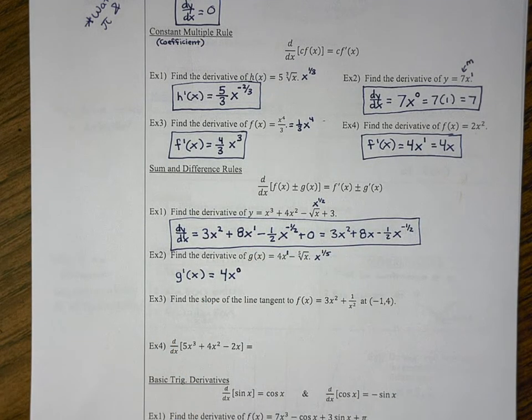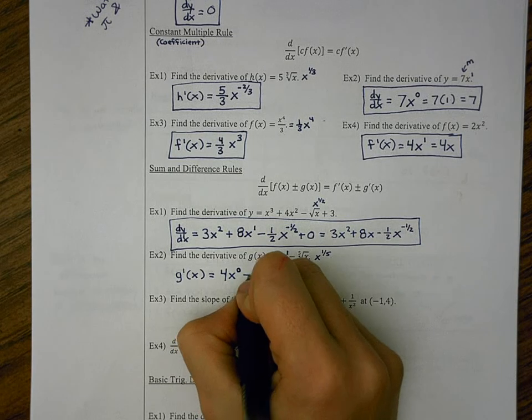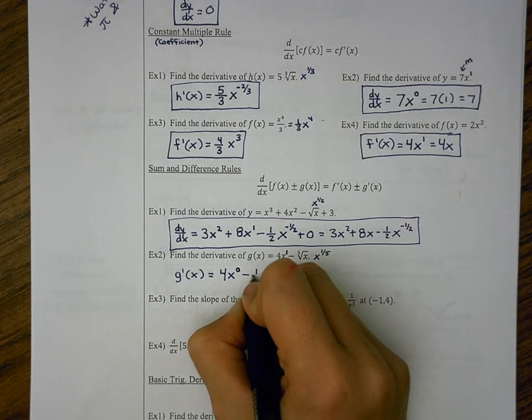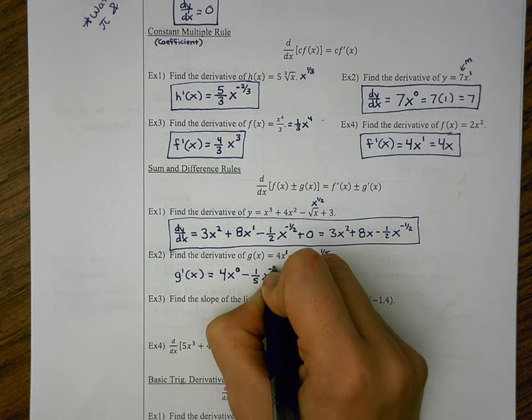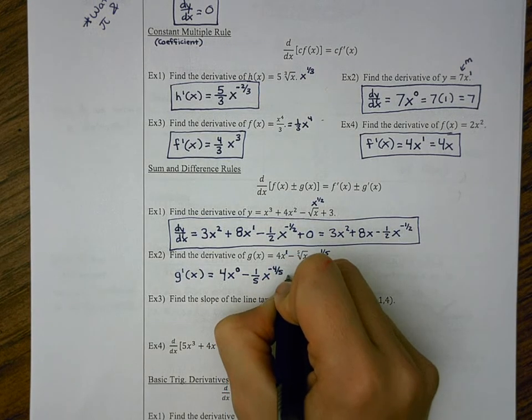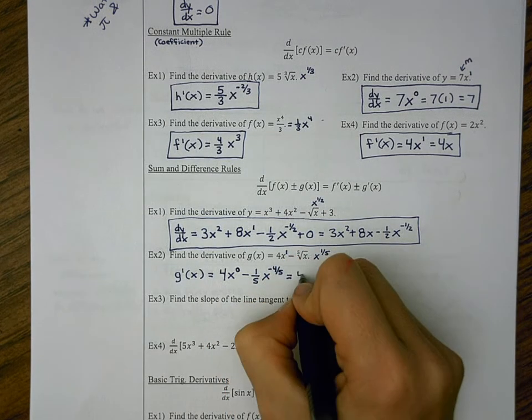Okay. Bring the exponent down in front, that would be 1/5. Leave the base alone, subtract 1 from the exponent. That would be negative 4/5. And you've got your answer.